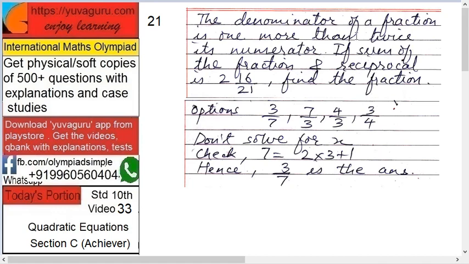the numerator, meaning 2x plus 1, and we'll write it. But don't go for x. There is a simpler way. Check the options: 3/7, 7/3, 4/3 and 3/4. So it's very simple. 1 more than twice the numerator.